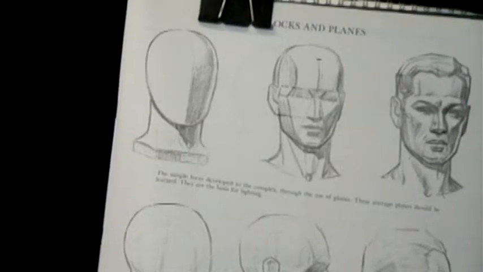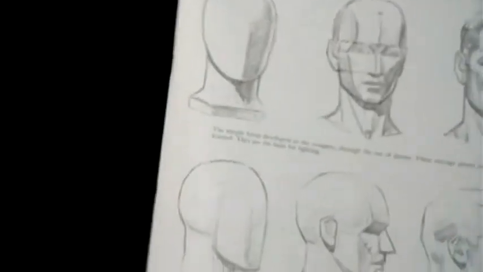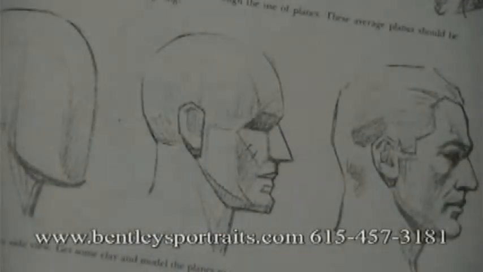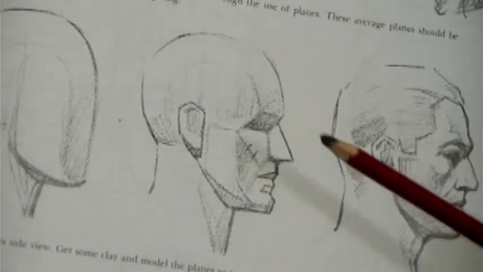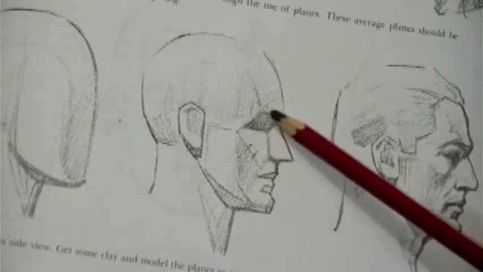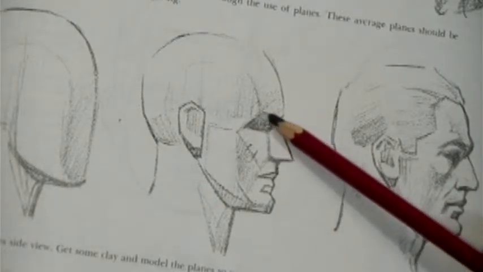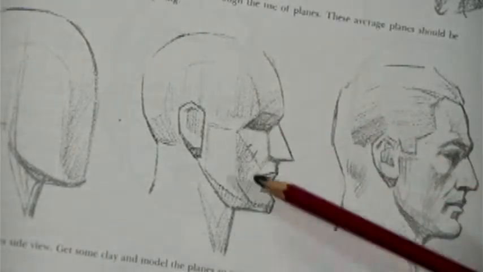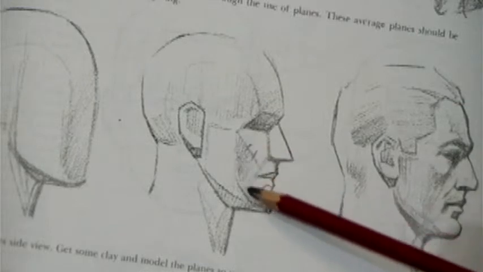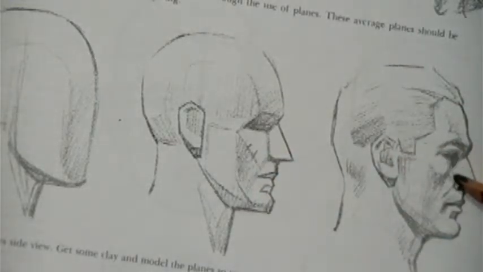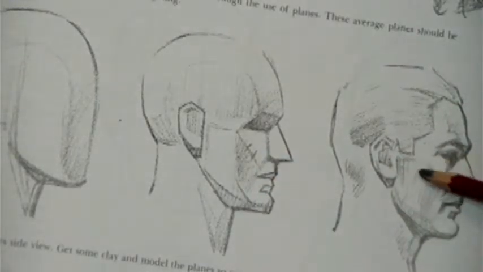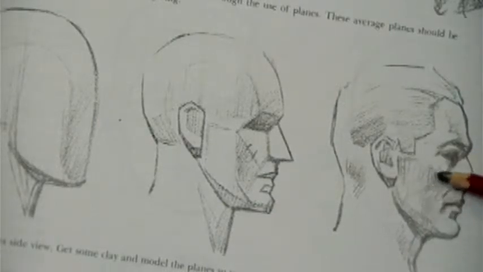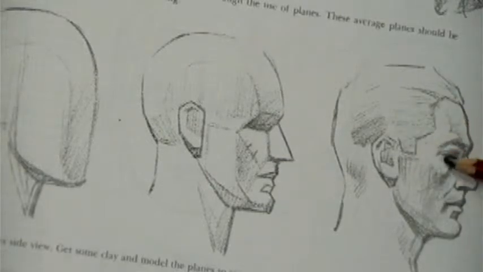Look at the camera here. Make sure I'm catching everything. I'm using my camcorder here. Here you can see from a side view the indentation of where the eye is, the bone area here, the cheekbone, and then once you sketch it out, this cheek there, the shading, and then the eye there.